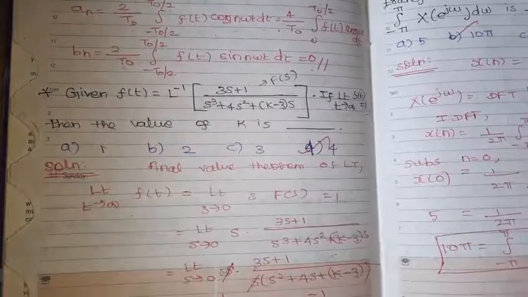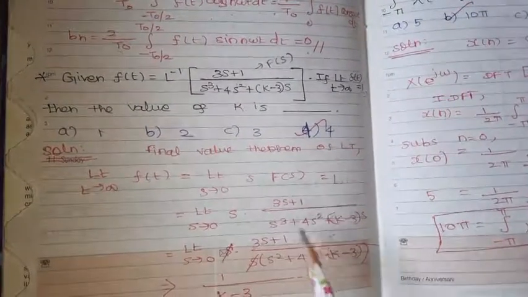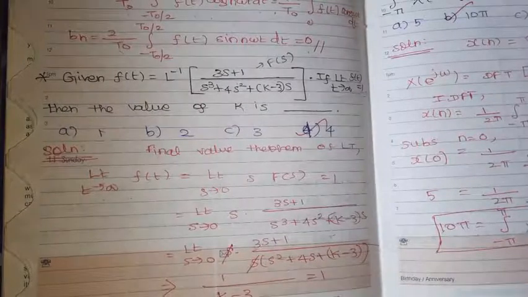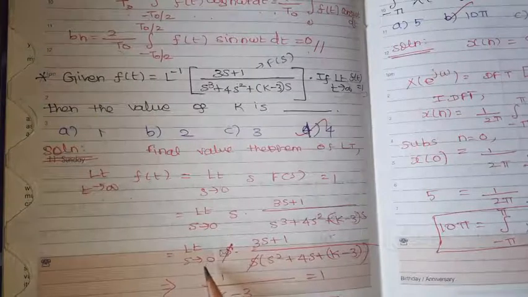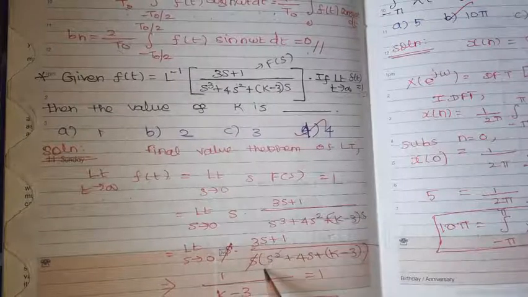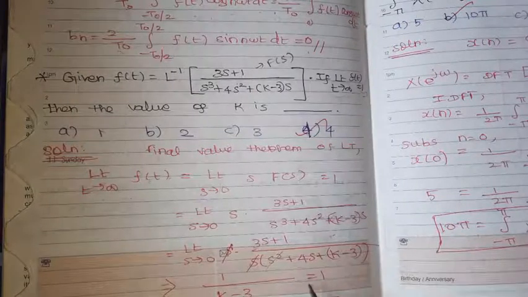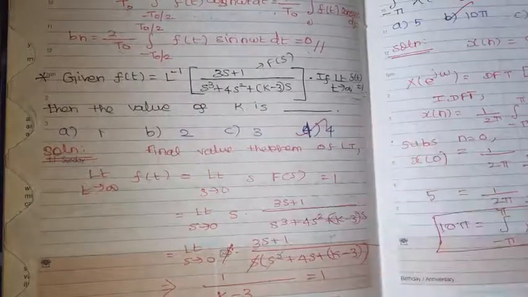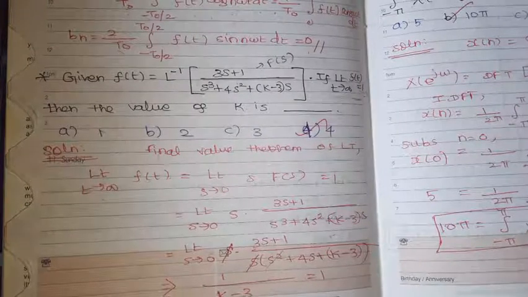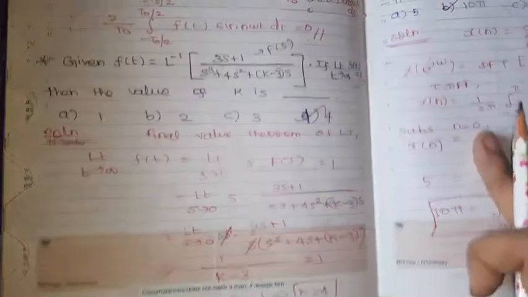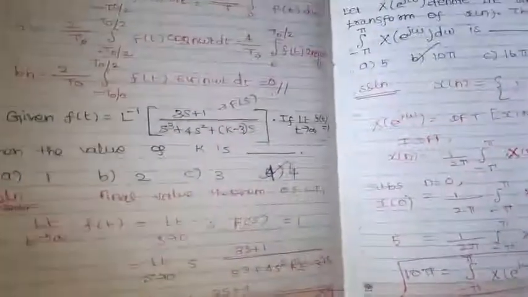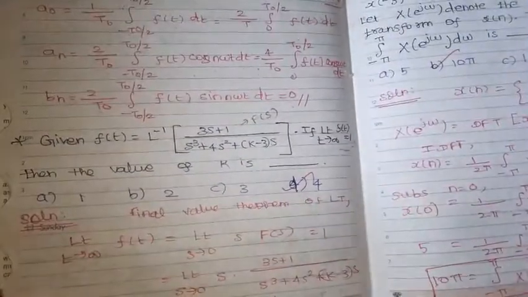Then in the denominator take s as common: s square plus 4s plus k minus 3. This and this will get cancelled. Then substitute limit s tends to 0. So 3 into 0 plus 1 in the numerator, then this will be 0, this also 0, then k minus 3 alone equal to 1, which is given in the question. So 1 by k minus 3 equal to 1, then k minus 3 equal to 1, k equal to 3 plus 1, 4. So k equal to 4. Option D, 4, is the right option for this problem.